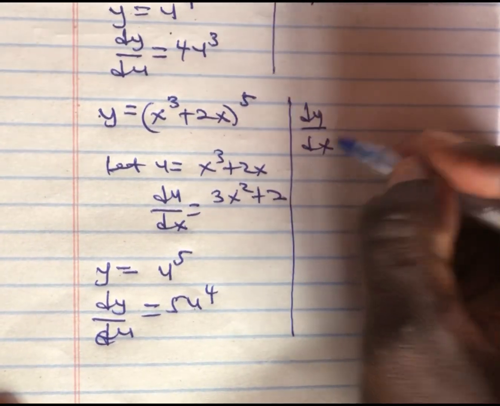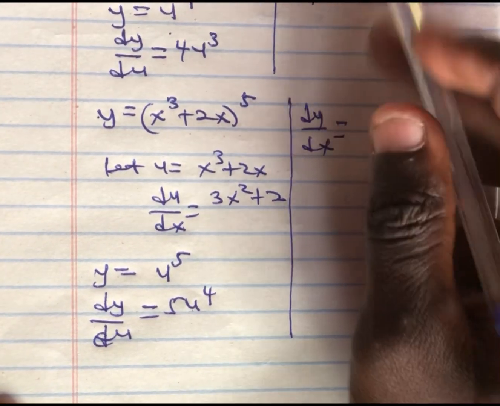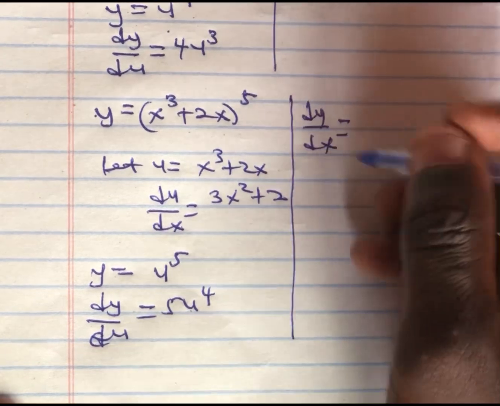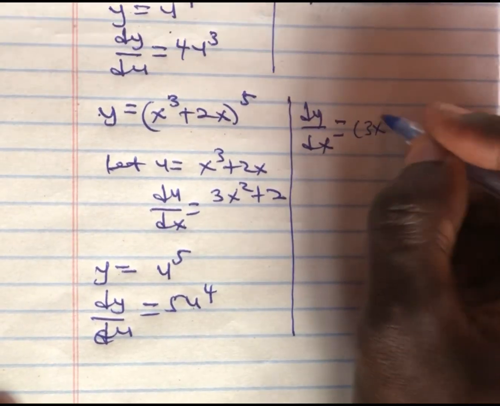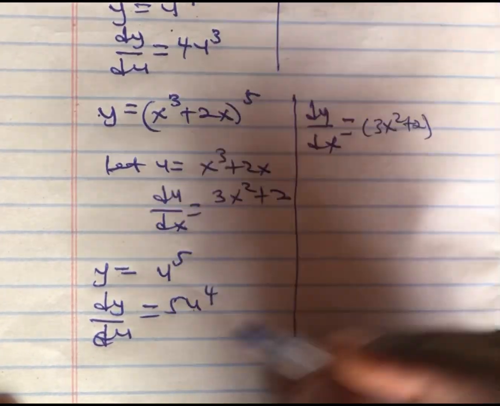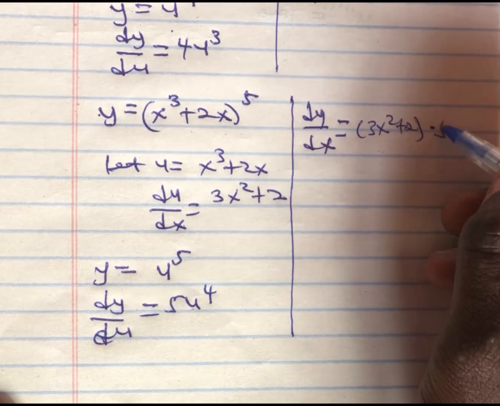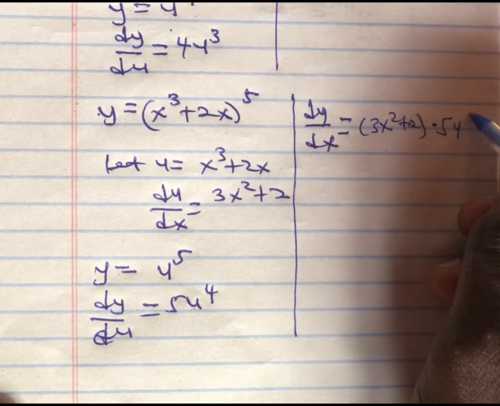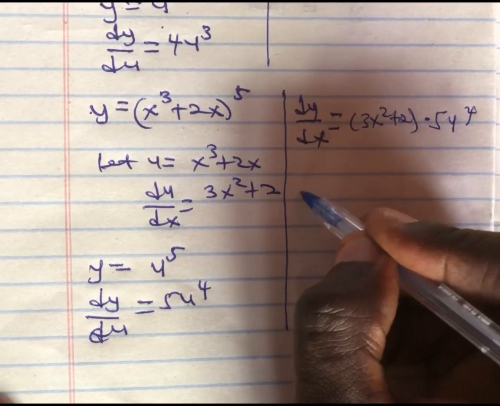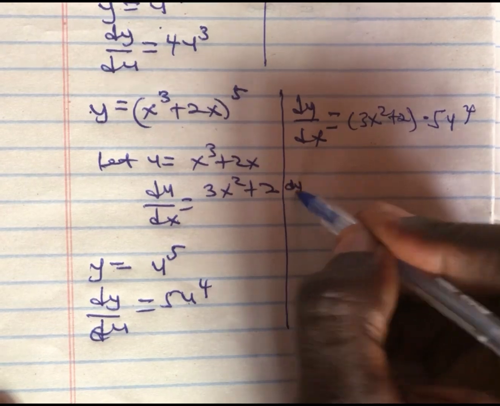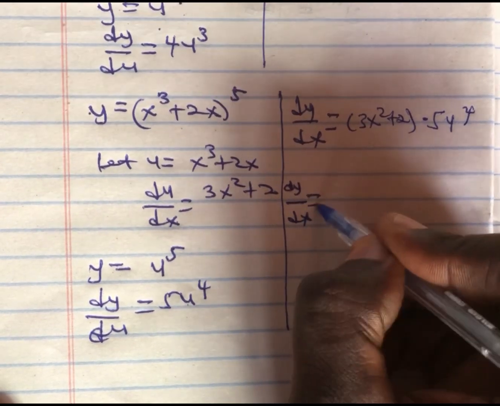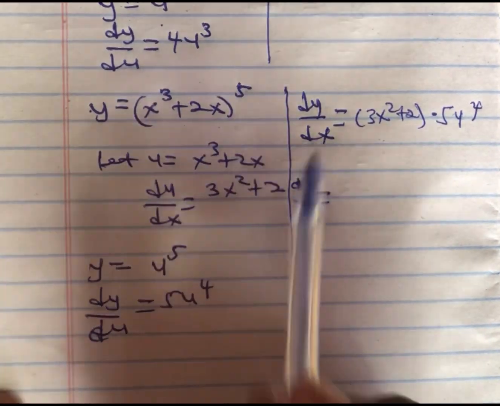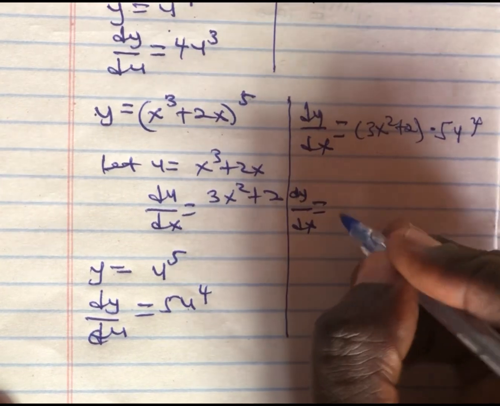dy/dx will give dy/du, which is 5u exponent 4, times du/dx, which we already know to be 3x squared plus 2. But then don't forget that we already said u is x cubed plus 2x, so we just fix it there.